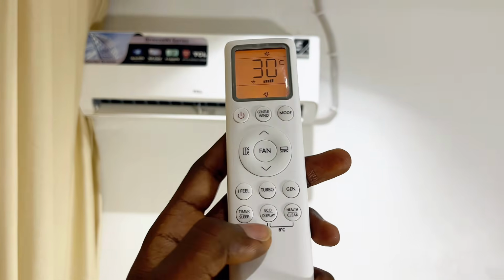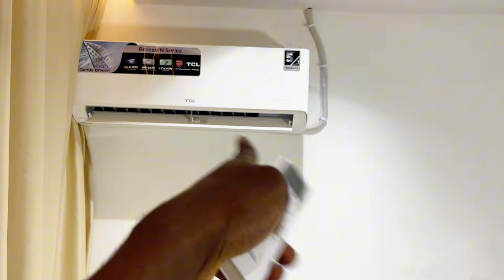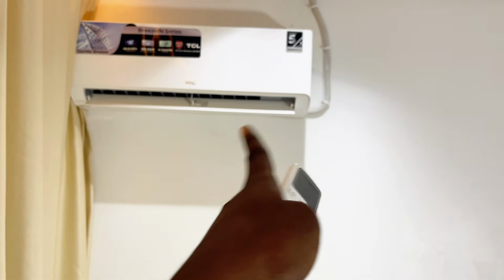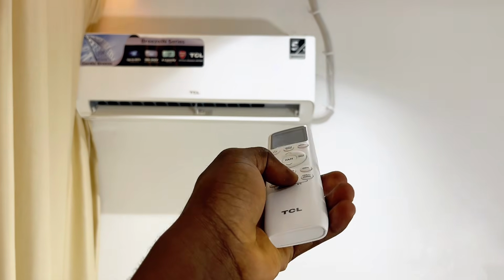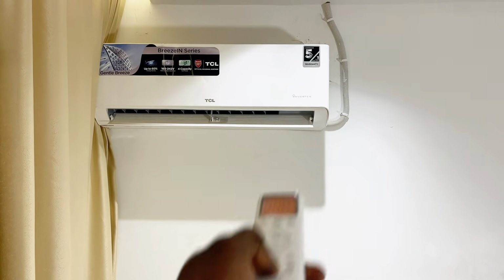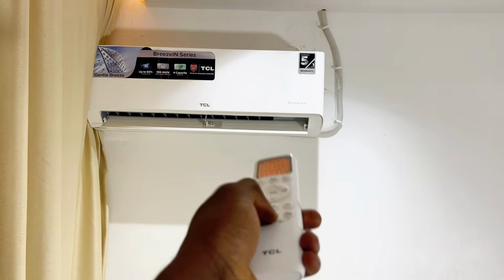If you also long press on this eco/display button, it is going to turn off the display on your TCL AC. This can be very useful if you want to sleep and you do not like the LCD display over here. Just go ahead and long press on the display/eco button and automatically it is just going to go off. You can do the same thing again to turn on the LCD display.